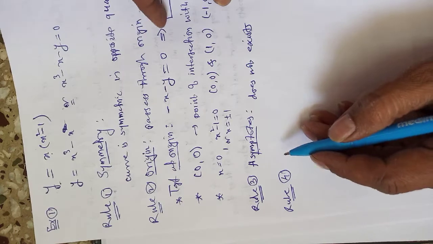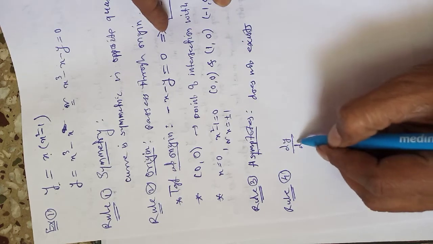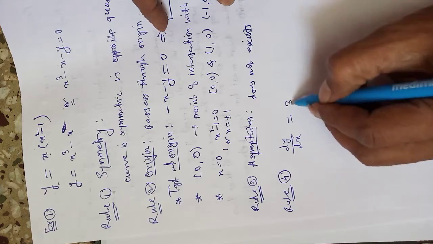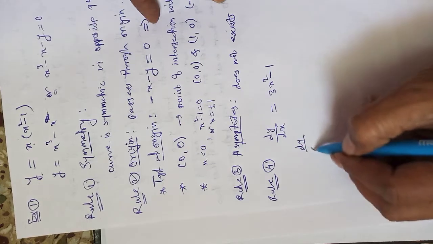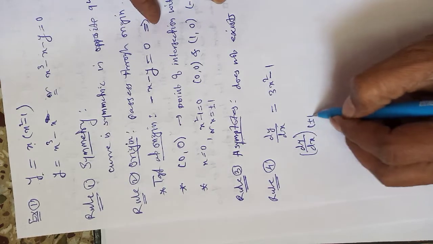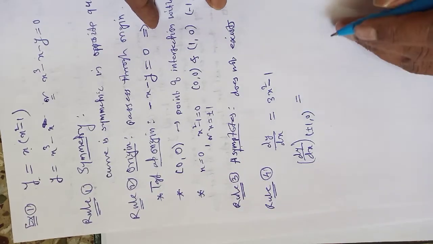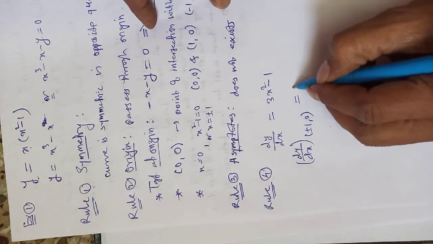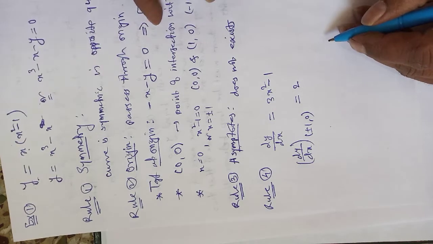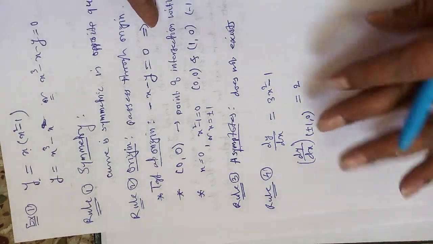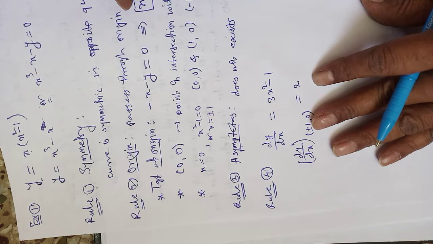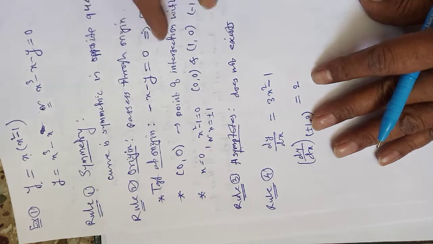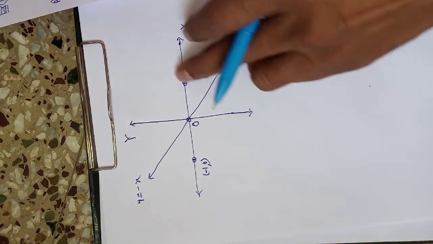So we'll find out dy by dx here. So dy by dx is 3x square minus 1. So see the value of dy by dx at plus minus 1 comma 0. So the value is finite, right? It's 2. Okay. So it means there is an angle between this tangent and x-axis other than pi by 2 and 0. Okay. So its nature will be like this.